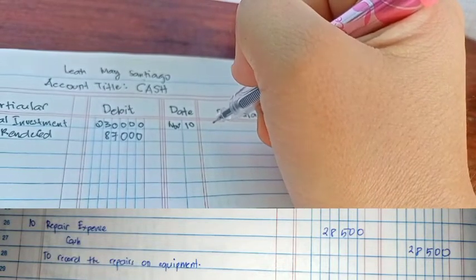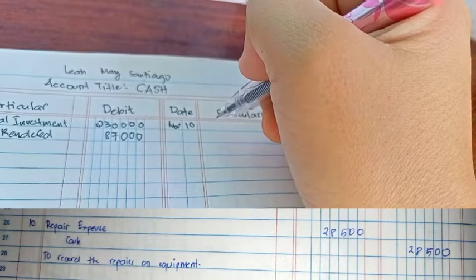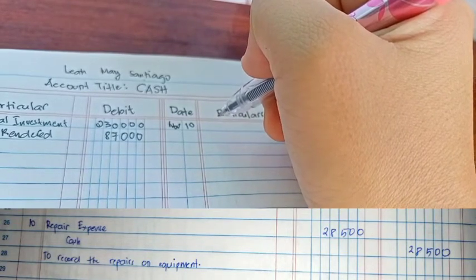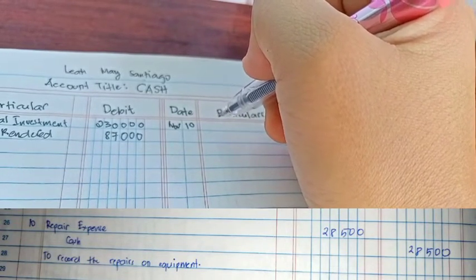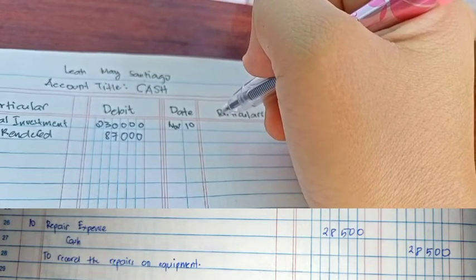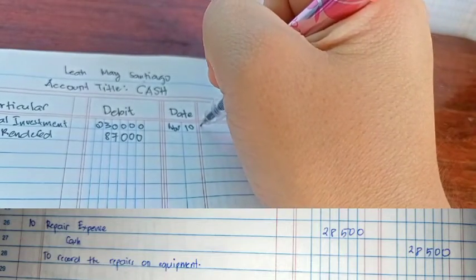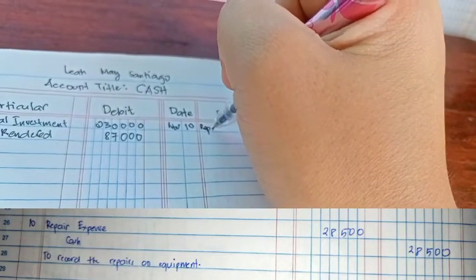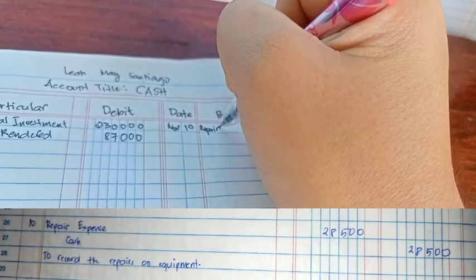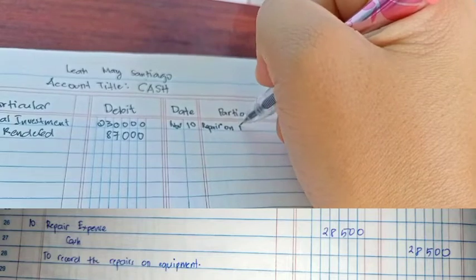Okay, to record the repair on equipment, which is the keyword, repair on equipment. Wag mo pong ilagay na repair lamang. Dapat specifically saan ina-apply si repair on equipment. So, ilalagay mo talaga dyan si repair on equipment. Kung malaki po ang iyong mga handwriting, dapat po mag-adjust po tayo dahil maliit lamang po ang area na susulatan.